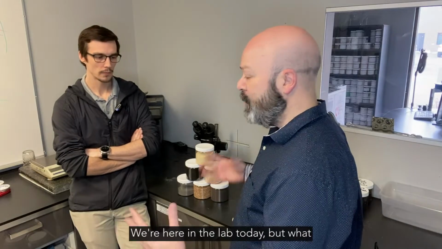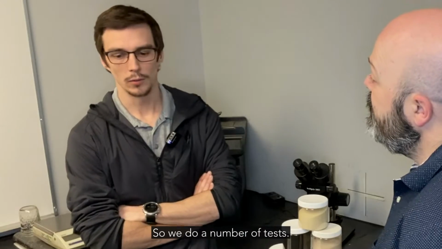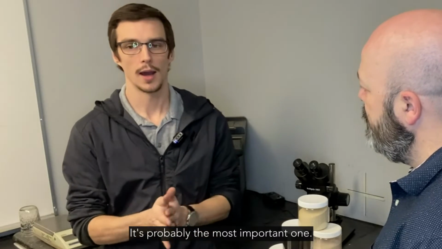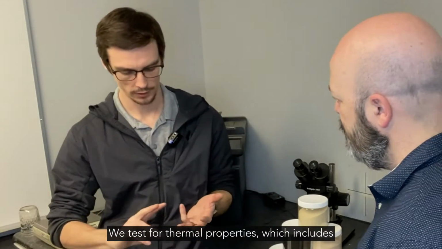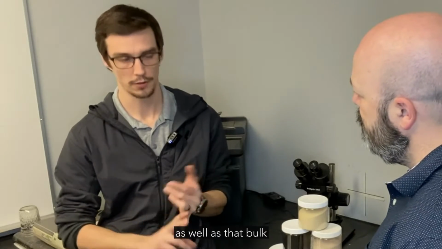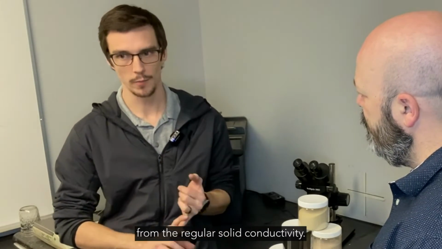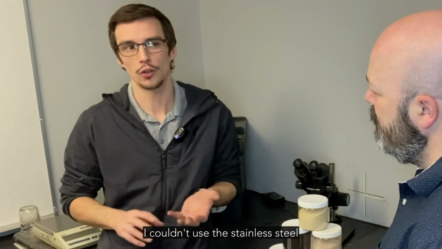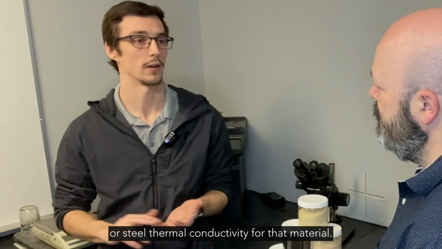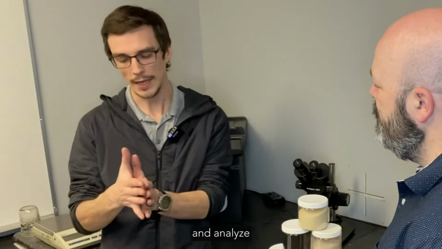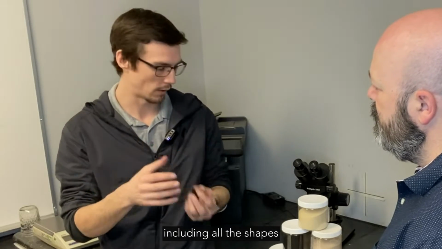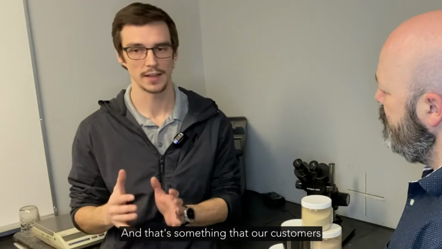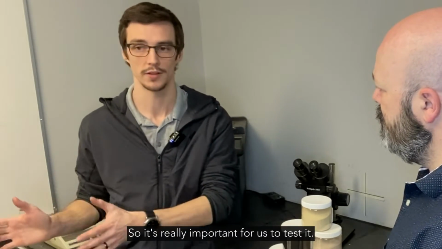Perfect. Now, how do we lab test? We're here in the lab today, but what are some examples? So lab testing, we do a number of tests. We're going to do flow testing, as I mentioned, is probably the most important one. We test for thermal properties, which includes the specific heat capacity of the material, as well as the bulk thermal conductivity, which is different from the regular solid conductivity. An example is if we had steel ball bearings, I couldn't use the stainless steel or steel thermal conductivity for that material. We need to do a practical test and analyze how the effective material, including all the shapes and stuff of the particles, are counted in there so you get an effective conductivity. And that's something that our customers almost never have, so it's really important for us to test it.